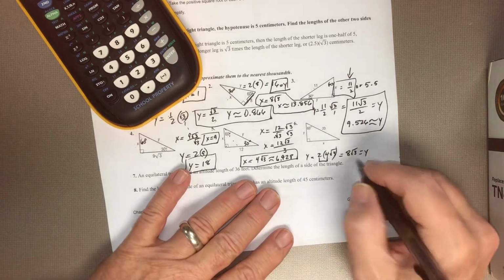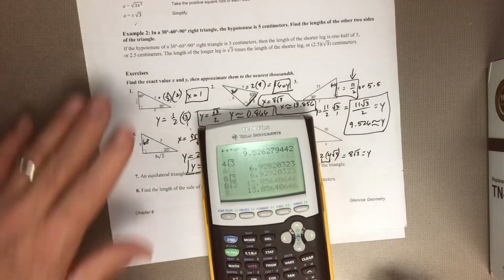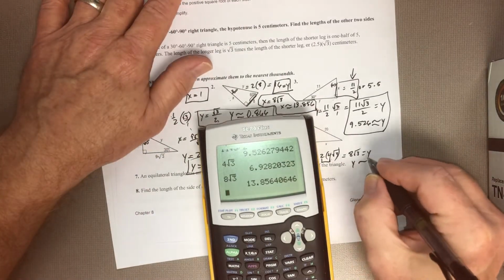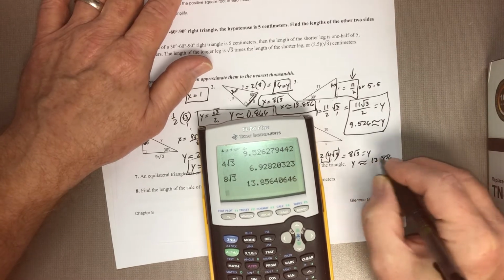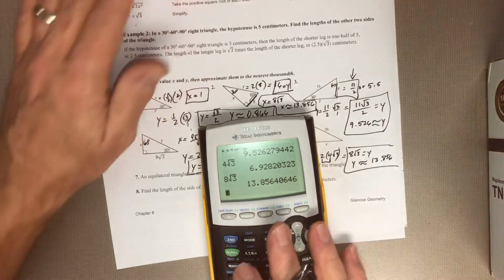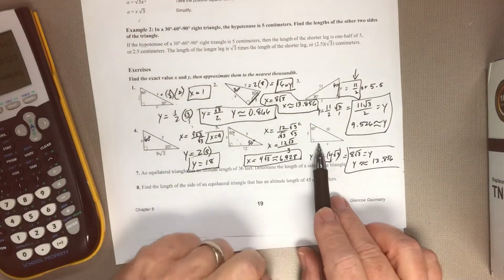All right, and now let's approximate that. 8 times the square root of 3, and we'll get y is approximately 13.856. So here's both your exact and your decimal approximation. Okay, let's go to number 6.